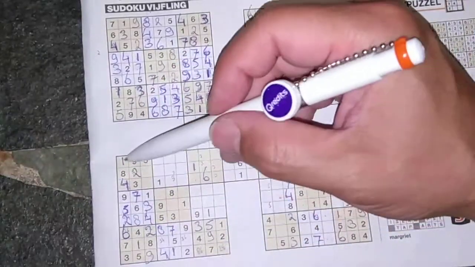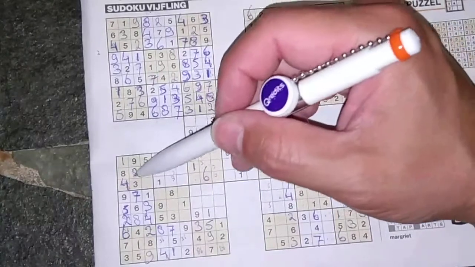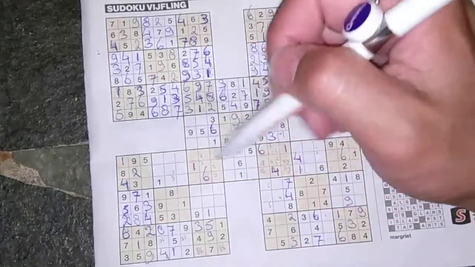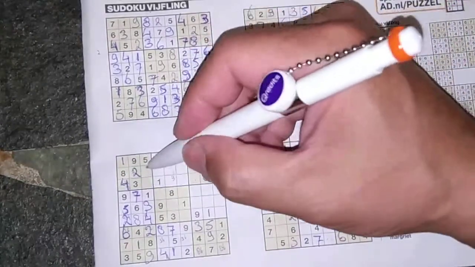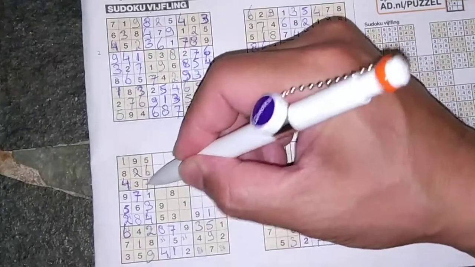2 numbers left in this big square. 1, 2, 3, 4, 5, 6, and a 7. We have a 6 here, no 6 there. 6 should be here, and a 7 goes there.